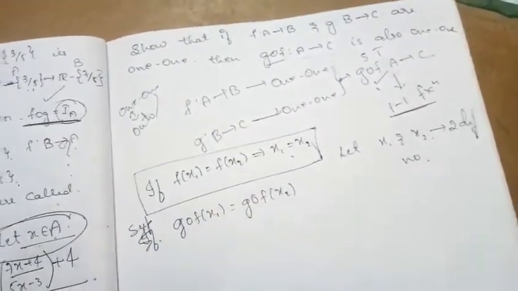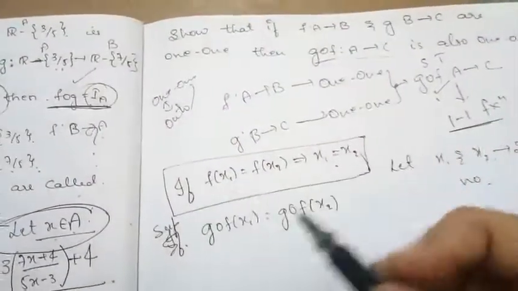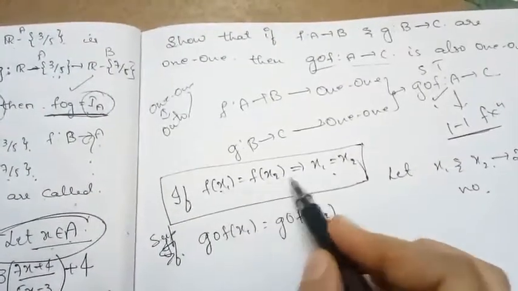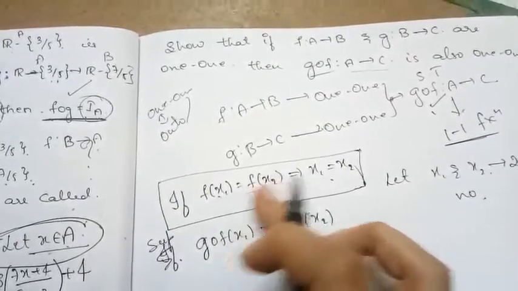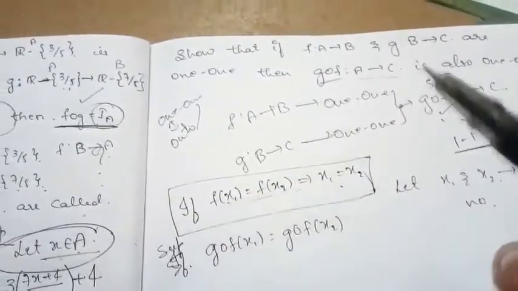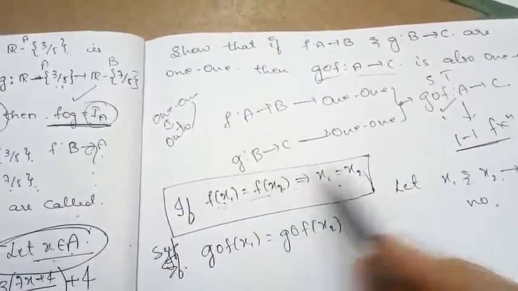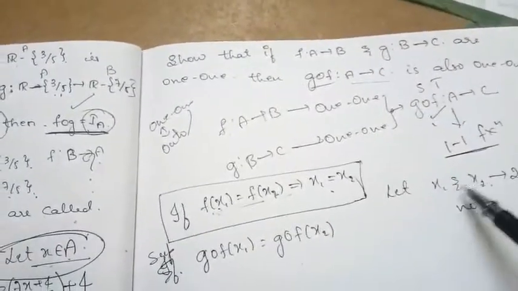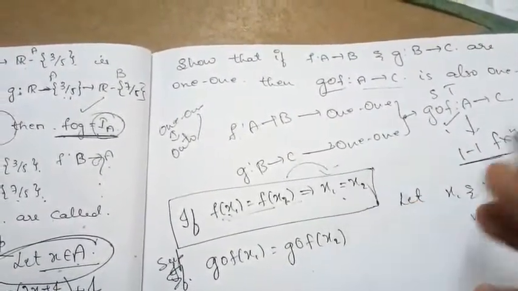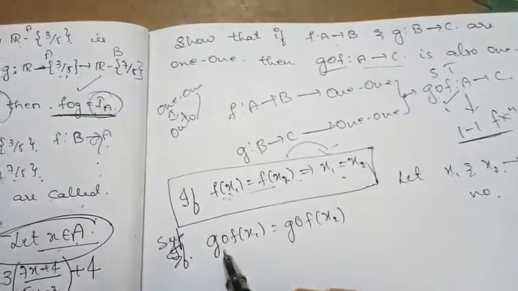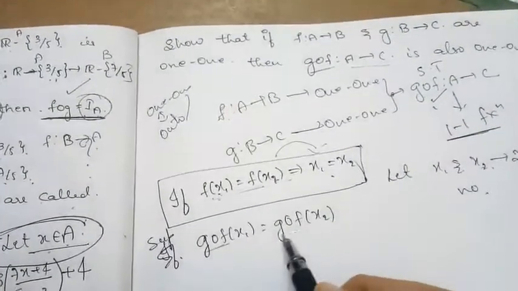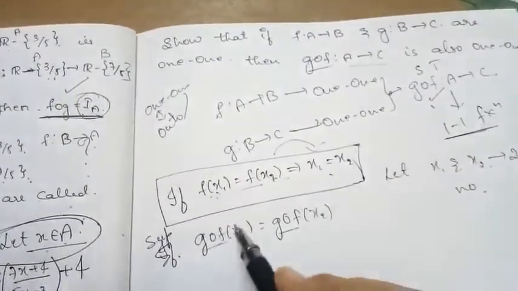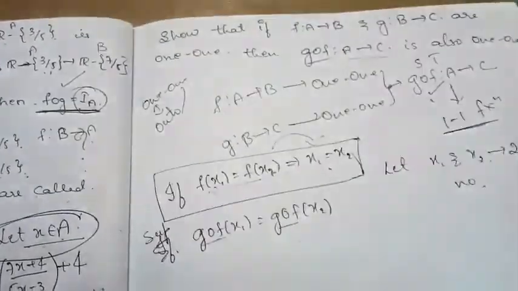As usual, what we used to do in the beginning when we studied only one function, the same thing: first we take the two images as equal for two different elements, and finally we say that the two elements are same. So here also, for this function g of f, we are assuming the images are equal.